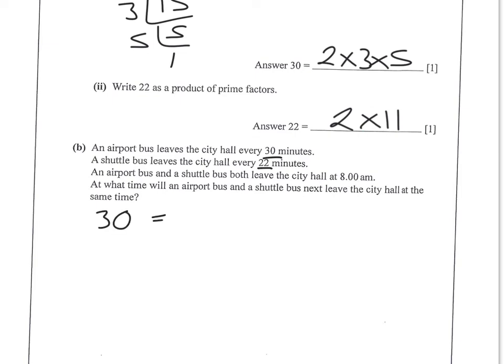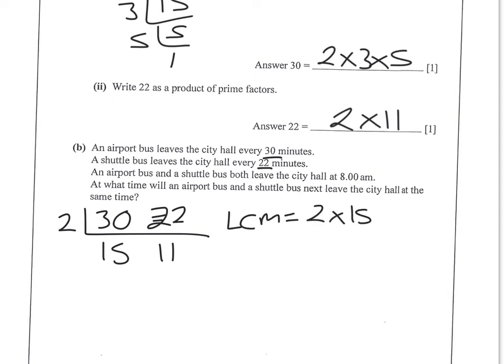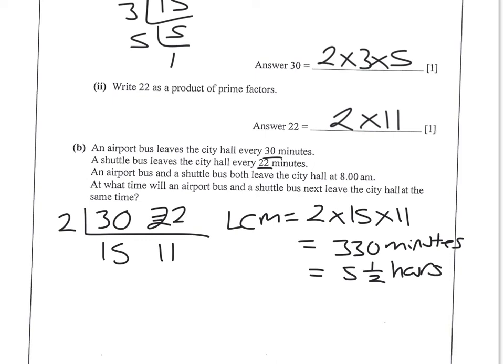What we're interested in is the lowest common multiple. So 2 goes into both of these. So the lowest common multiple is 2 times 15 times 11. So that's 30 times 11, 330, and that's 330 minutes, which is 5.5 hours. So 8 AM, 5.5 hours later, it's 1:30 PM.